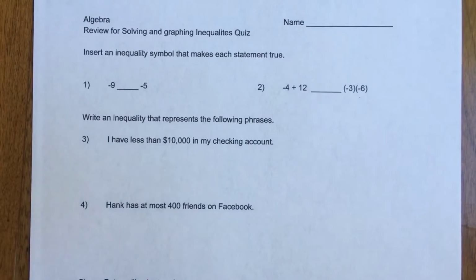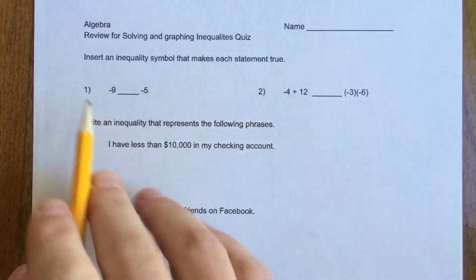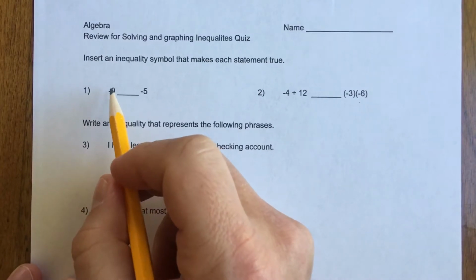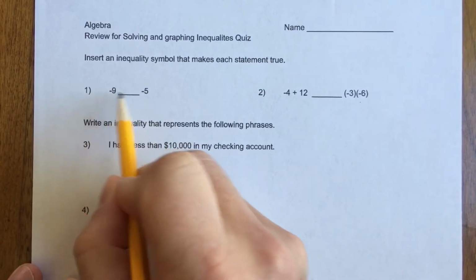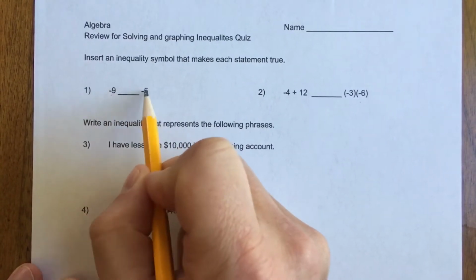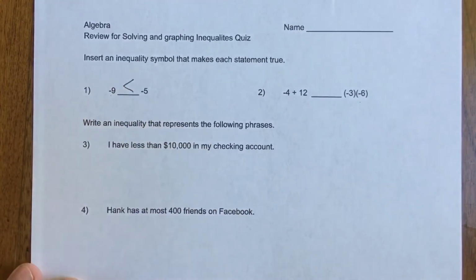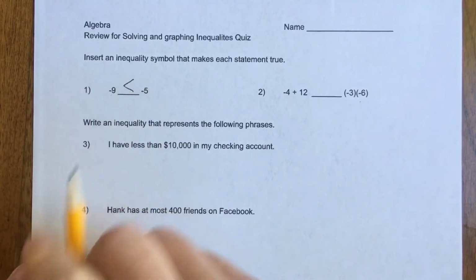Hi, this is our review for our quiz, and the first two just ask you to write the inequality that makes this true. So you just want to take your time. -9 is more negative than -5, so that means -5 is the bigger number. -9 is less than -5.